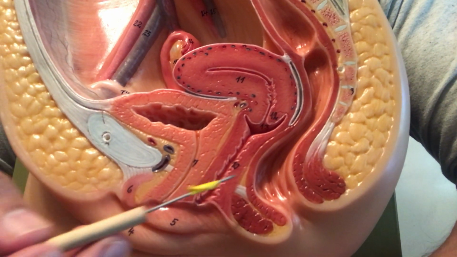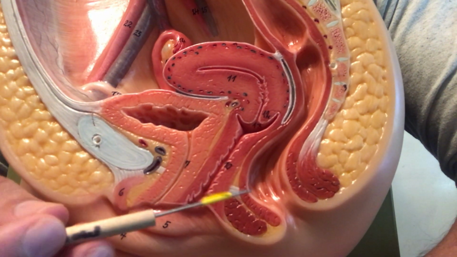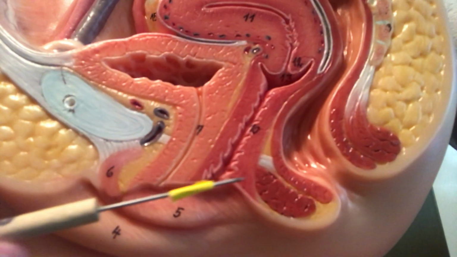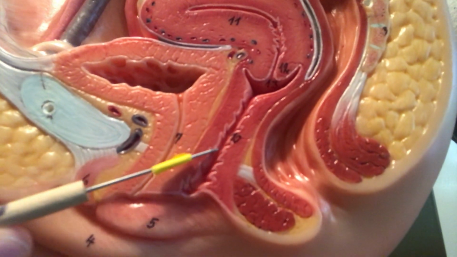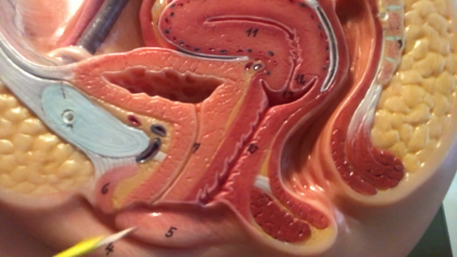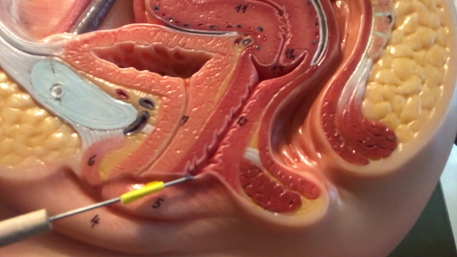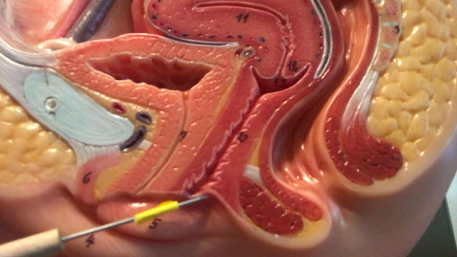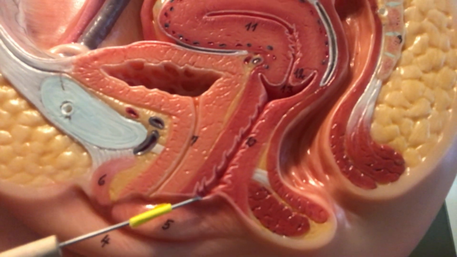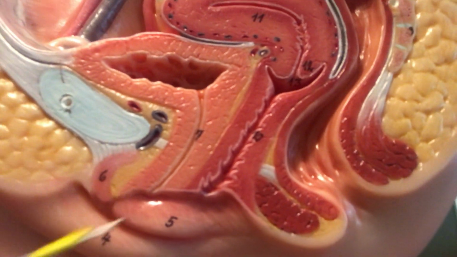Rugae, plural. Ruga, singular. Add an E to the end and we make it plural. So all of those folds you see there are rugae. Which is going to go down and it's going to meet the external vaginal orifice, which is down here. Okay?